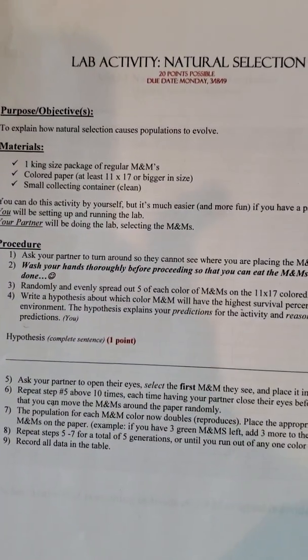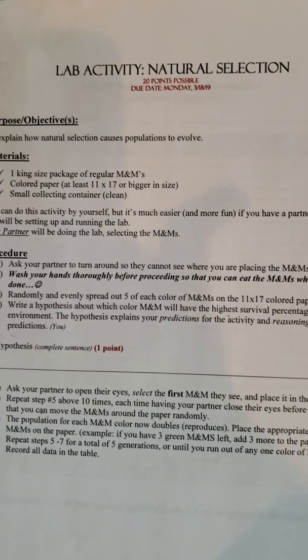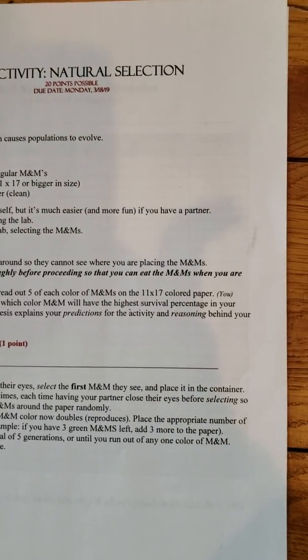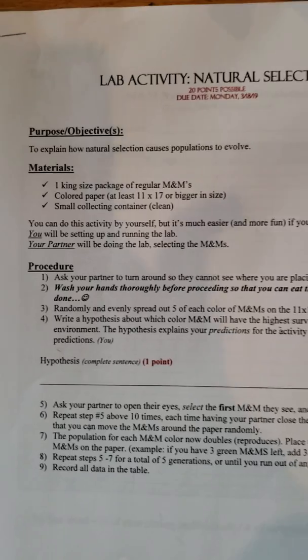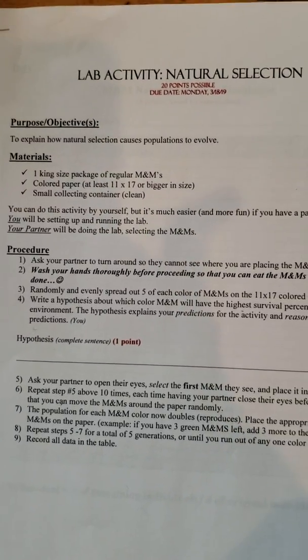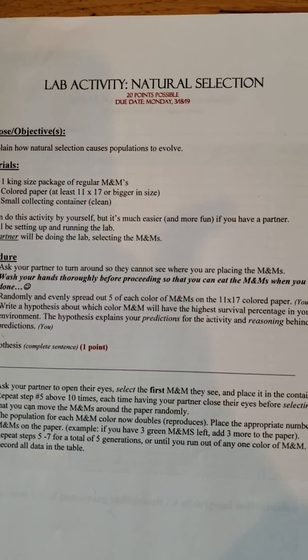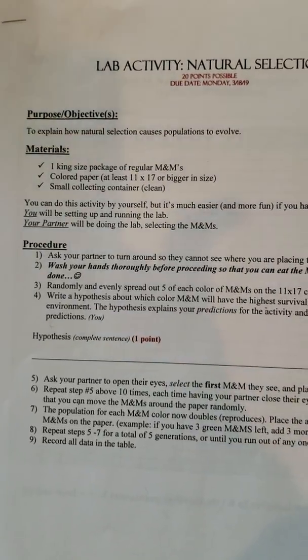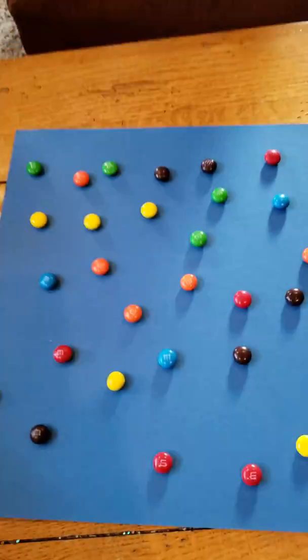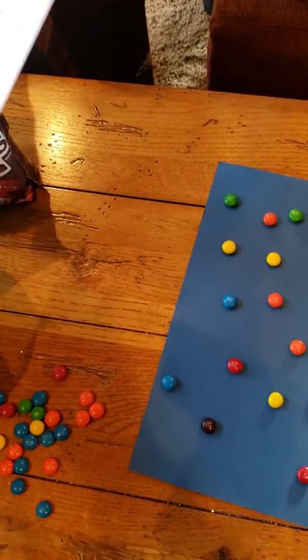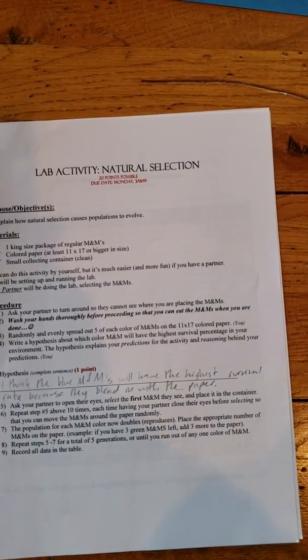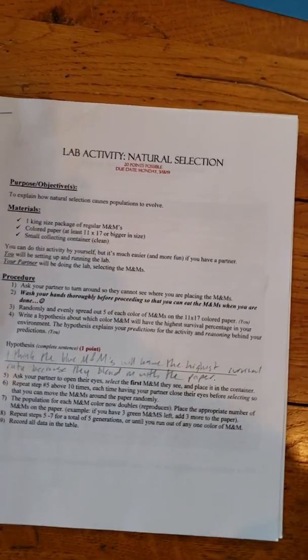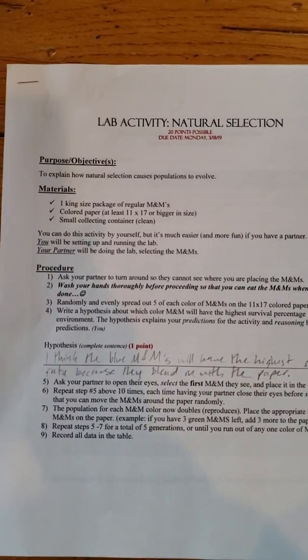Okay, step 4. Write a hypothesis about which color M&Ms will have the highest survival percentage in your environment. The hypothesis explains your predictions for the activity and the reasoning behind your prediction. So Bailey, what's your hypothesis? Keep in mind that the paper environment is blue, so go ahead and write down your hypothesis. Okay, so Bailey wrote down her hypothesis, as you should as well.